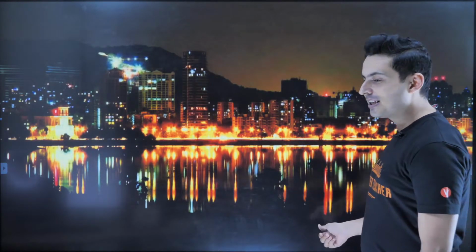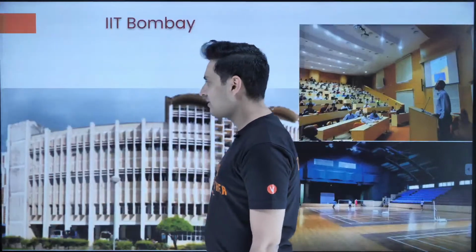Okay guys, this is the view from an IIT. I'm not kidding, this is an actual photo of the city of Bombay from IIT, and this is IIT Bombay.